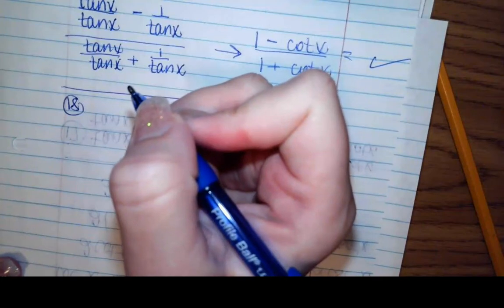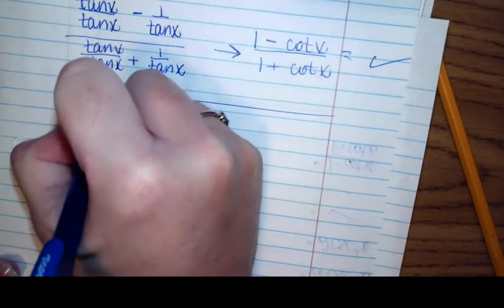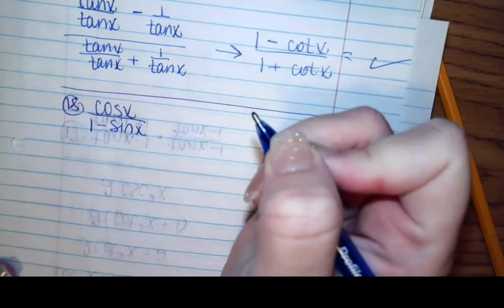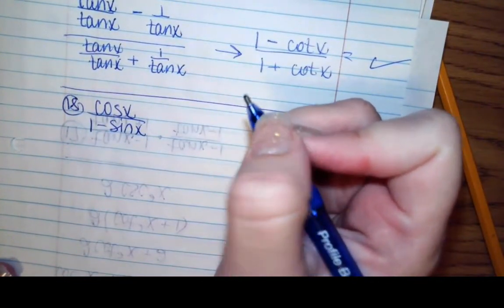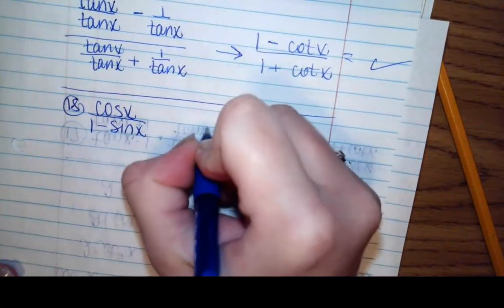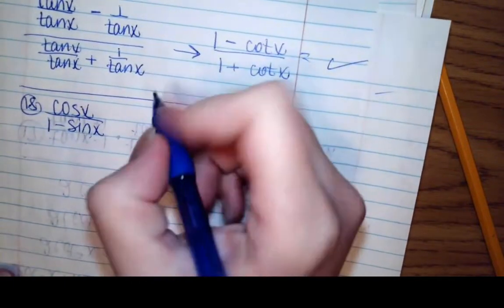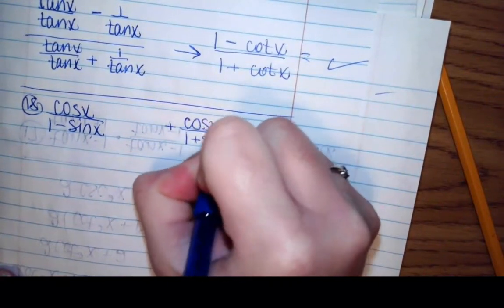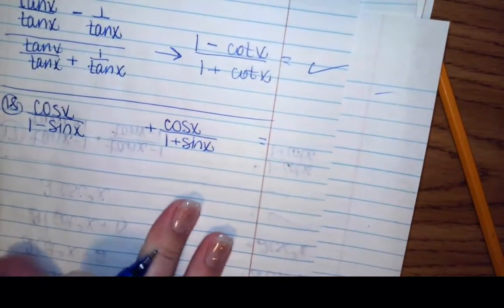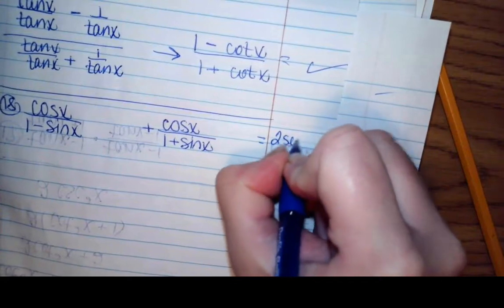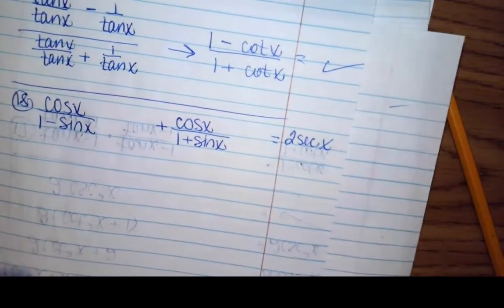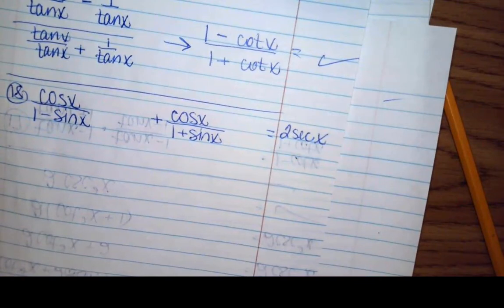Number 18 says I've got cosine x over 1 minus sine x, plus cosine x over 1 plus sine x. I'm going to leave some room here. And I want that to equal 2 secant x, remembering that secant is the reciprocal of cosine. So when I'm looking at these, I'm trying to find different ways that I can handle this.